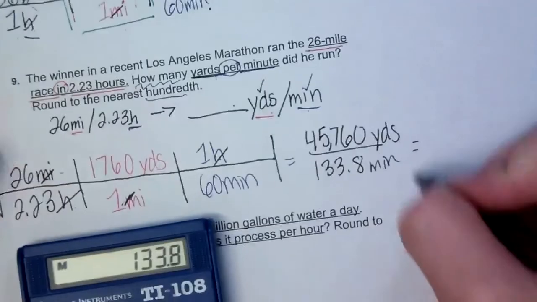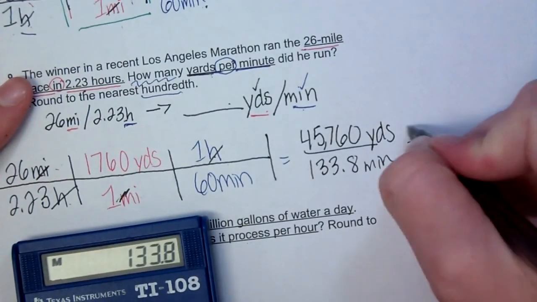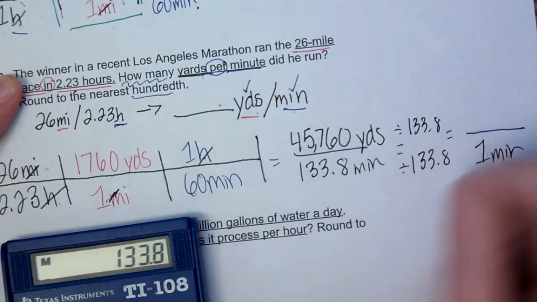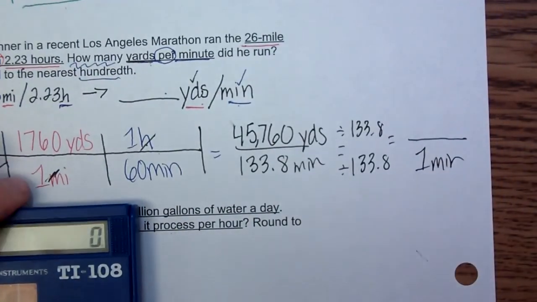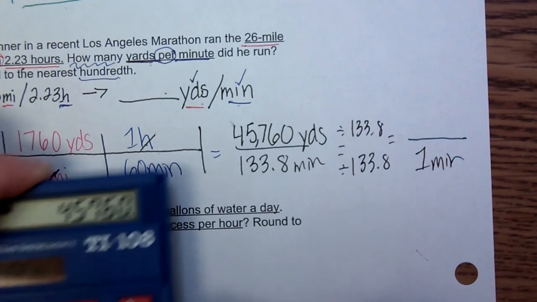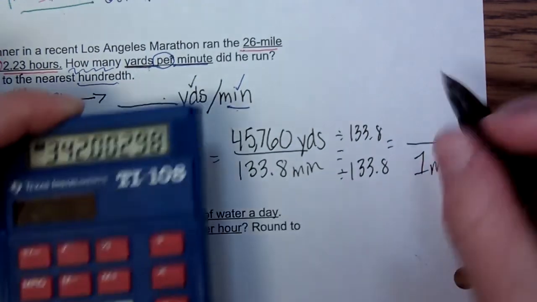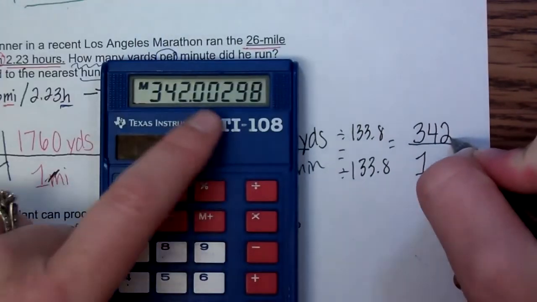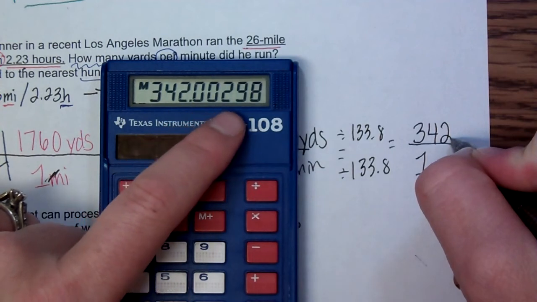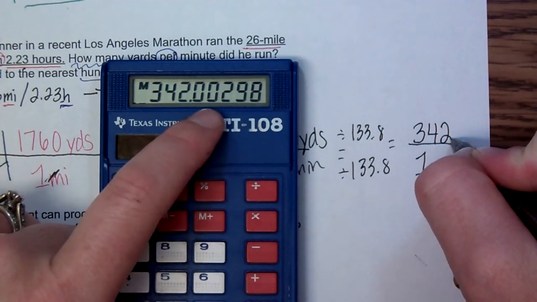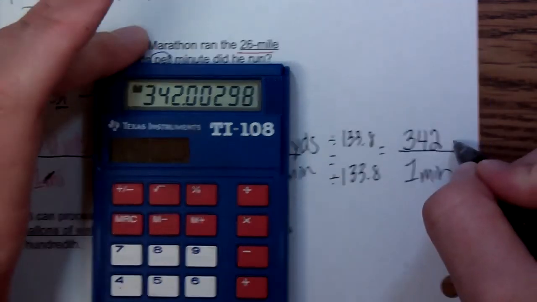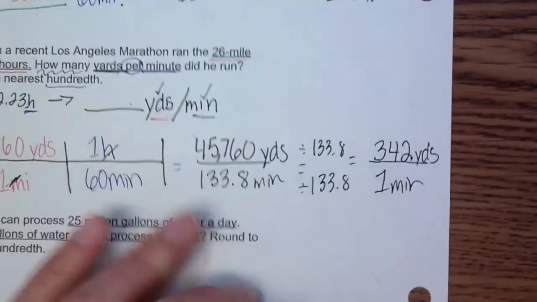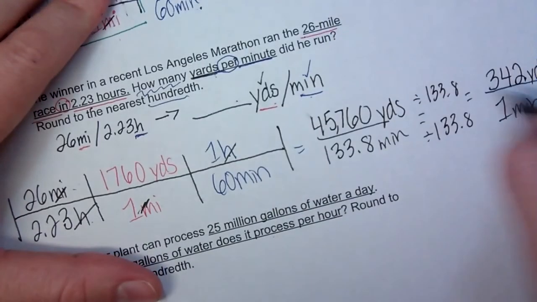Again, this isn't a unit rate. So we're going to need to divide by our denominator to get that unit rate. And that's going to leave us with 1 minute on the bottom because I need a per minute answer. And on the top, I'm going to have to put back 45,760 divided by 133.8. It's going to be 342. And we're supposed to round to the nearest hundredth. And since there's nothing in the hundredths place and there's a 2 here, it's going to stay 0 because that 2 is very close to the 0 in the first place. So I'm just going to leave it 342 yards. And that's your answer, 342 yards in 1 minute.